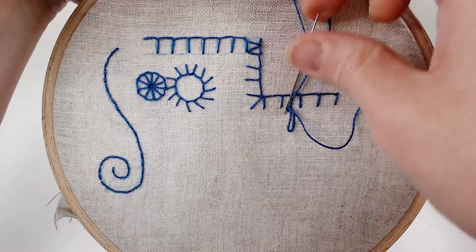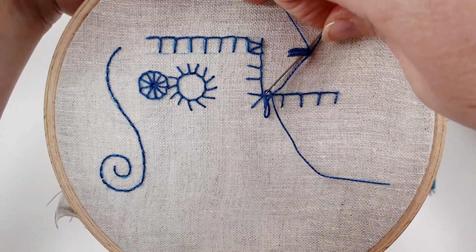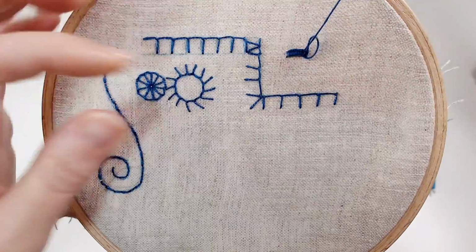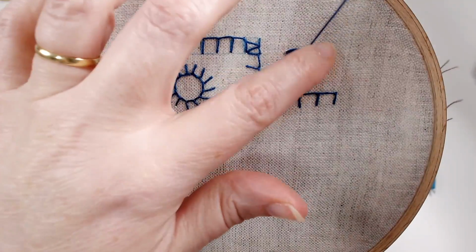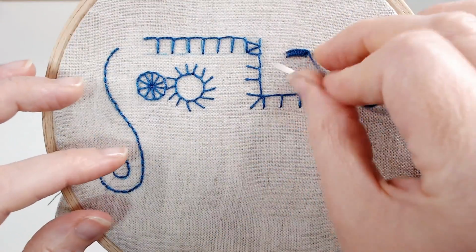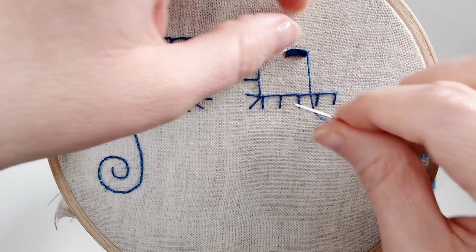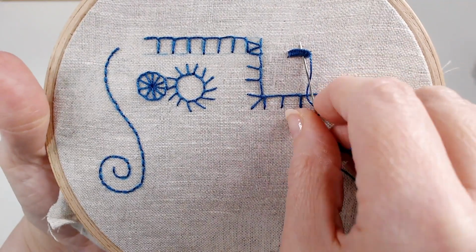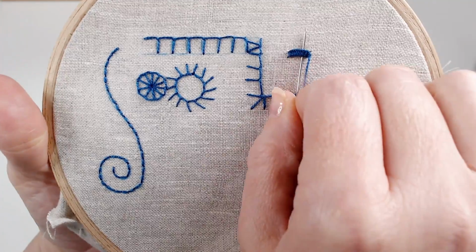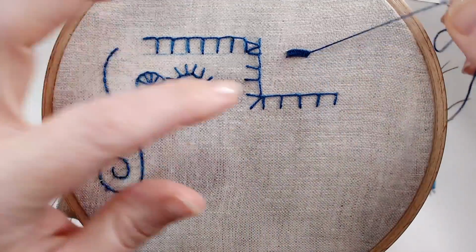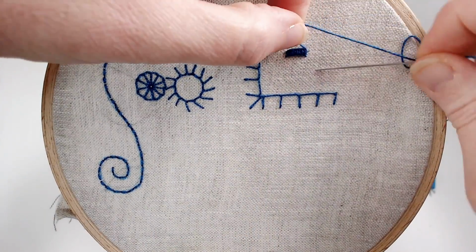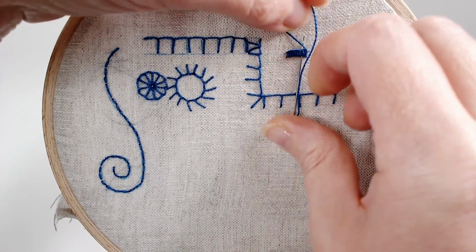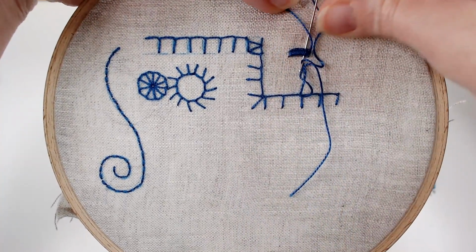Now this is really great for making buttonhole loops. So if you have a button on the back of a piece of clothing, or you want a closure that uses a button, this is a lovely way of doing it, because you can make your stitches longer than the space they're going to cover, and it makes a little bridge. And we've got our little blanket stitch bar across those horizontal stitches forming that bridge.